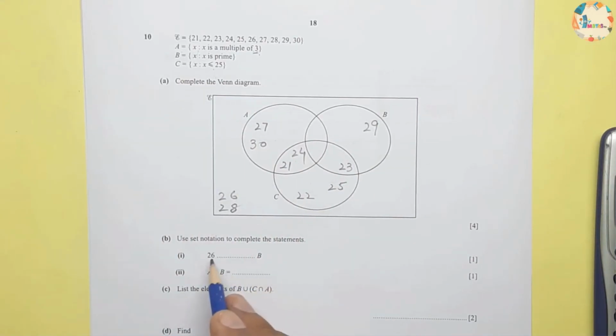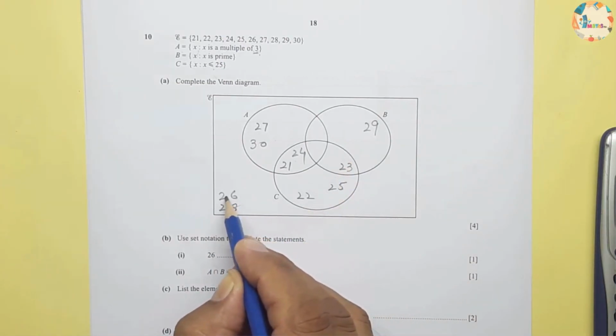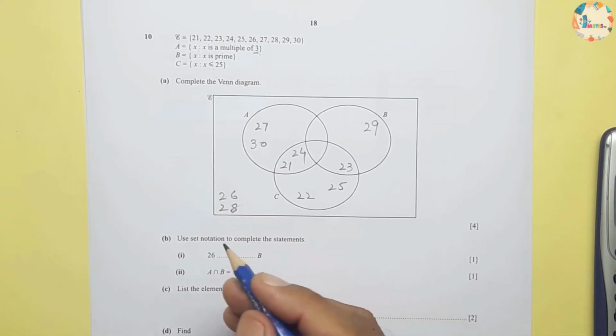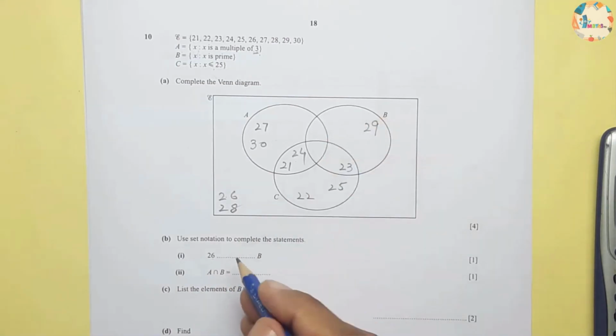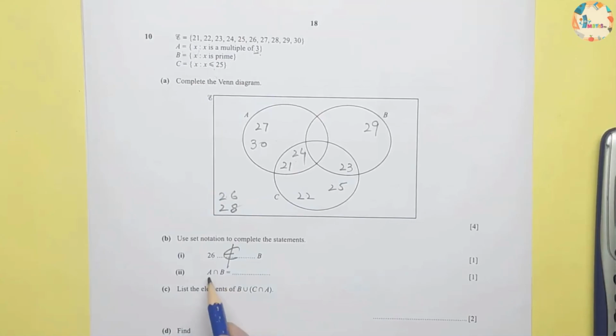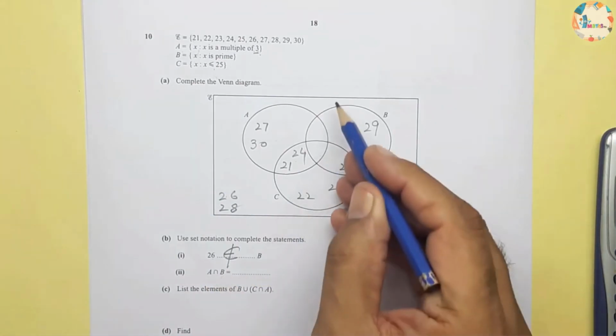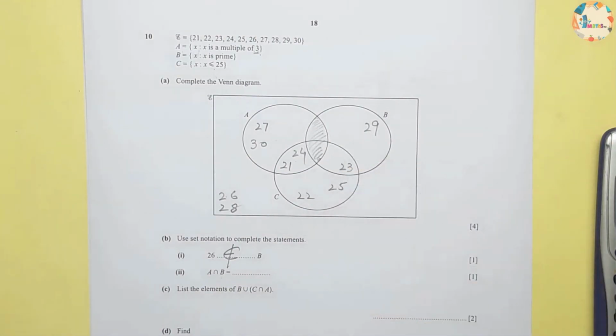Then use the set notation. 26, we can see where is 26. 26 is over here. So 26 belongs to what? 26 does not belong to B. B is this one, so we will write 26 does not belong to B. So the second part, A intersection B: nothing is common in this region. See, this is A intersection B, and nothing common means we can write the empty set.